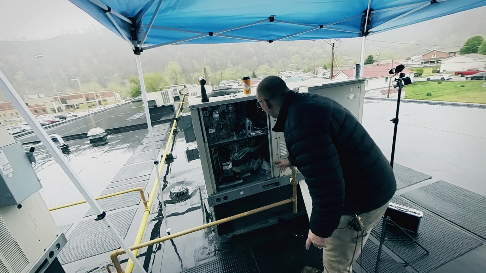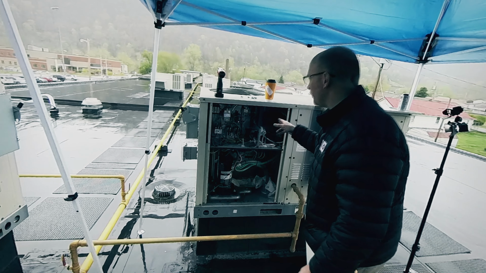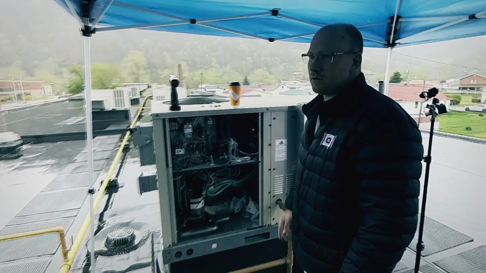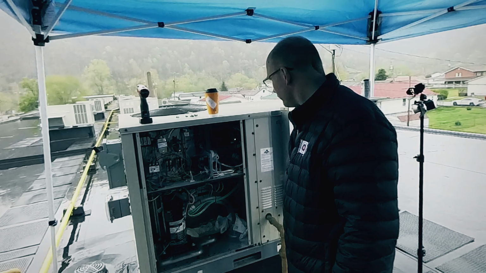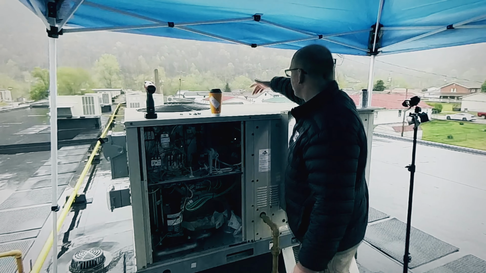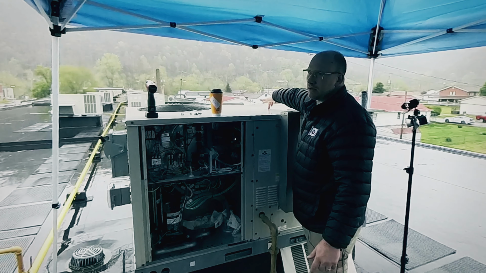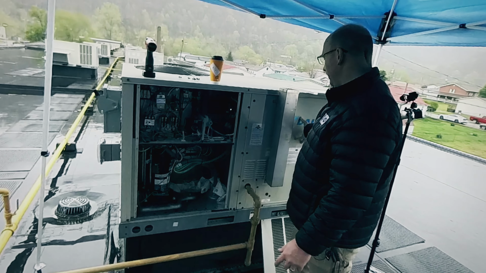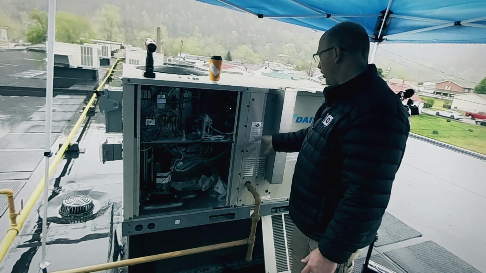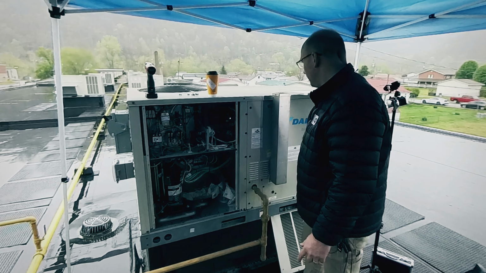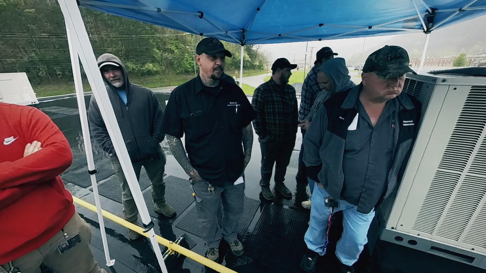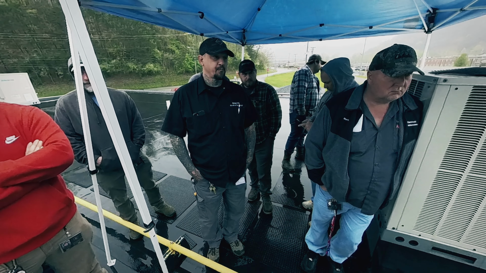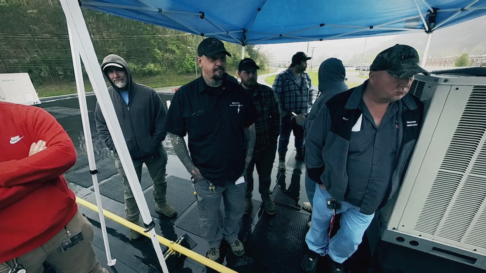Yes, one for the control, and then one for the, so it's isolated. The hot gas coil sits about halfway back. Blower motor's inside here. All your gas is right here. Not much to it. Do you guys have any questions that I can answer?